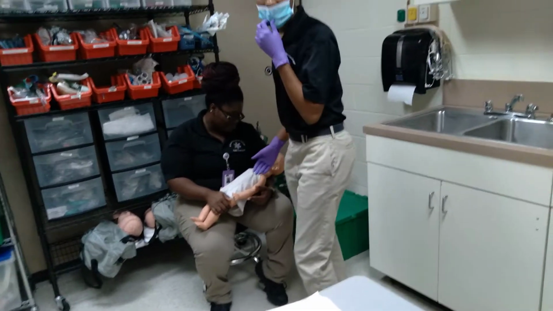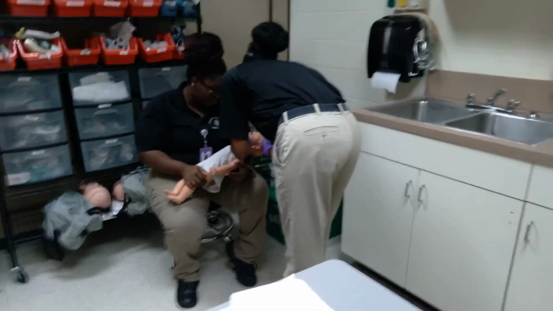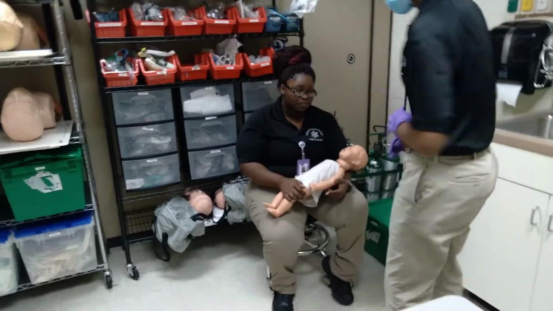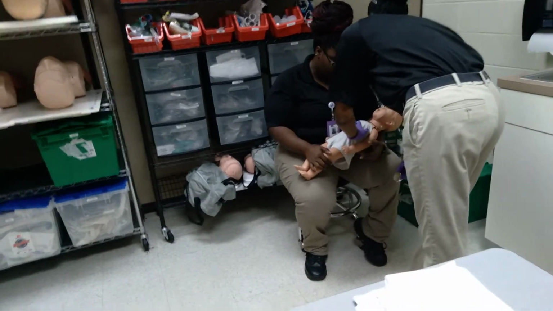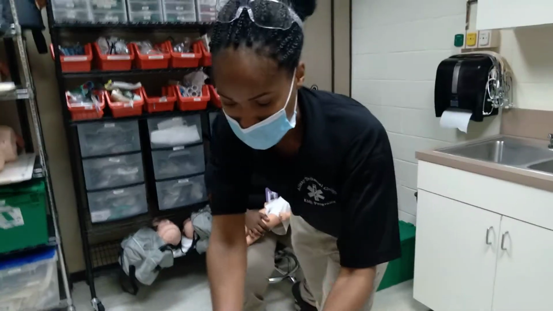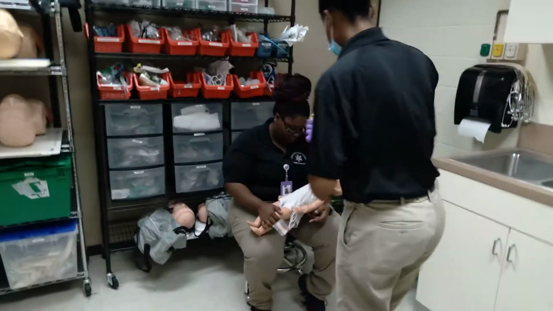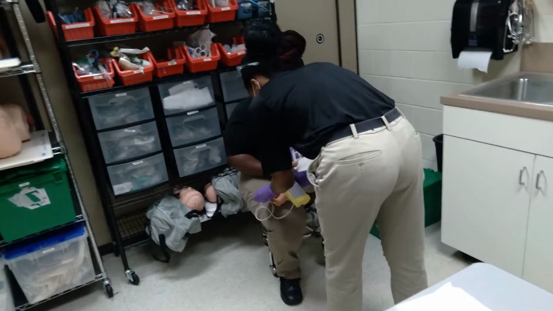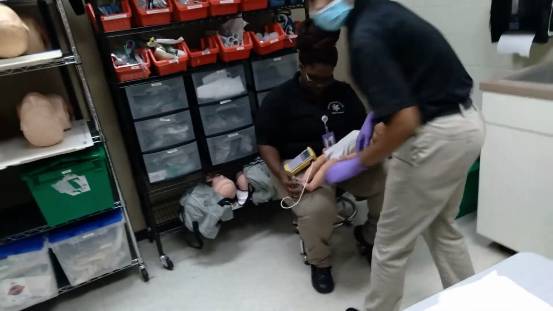Okay. From here, I am going to check the airway, making sure there's no secretions or any foreign bodies in the airway. I'm going to check breathing. I'm going to gather my stethoscope, listen to breath sounds, looking for chest rise and fall. From here, I am going to gather my pulse ox, turn it on, and attach it to the baby's big toe. The pulse oximeter shows a saturation of 82% on room air. Okay, so the baby needs some oxygen.